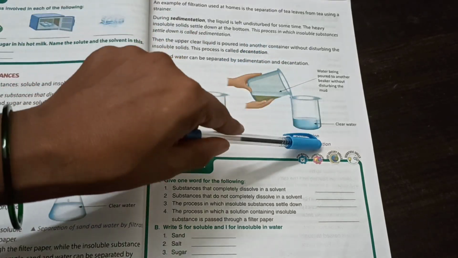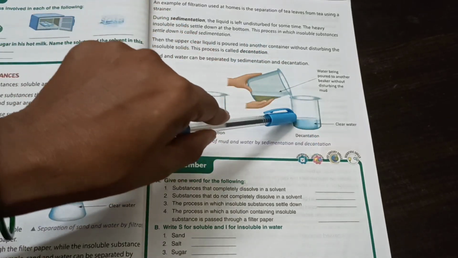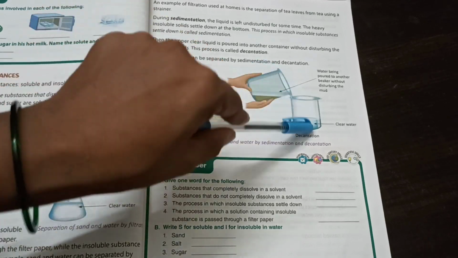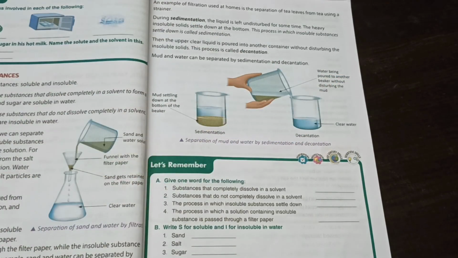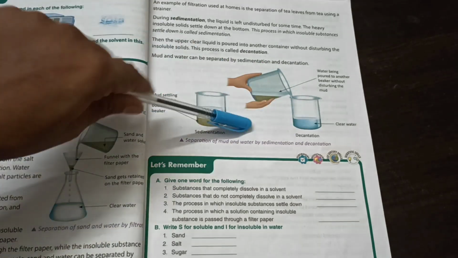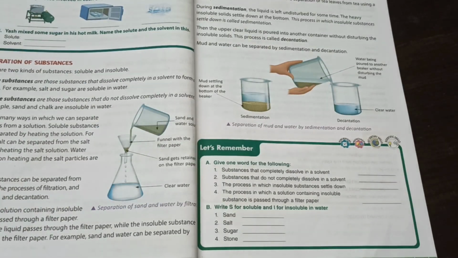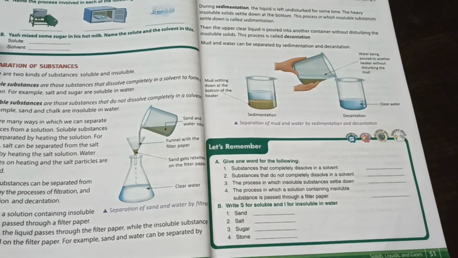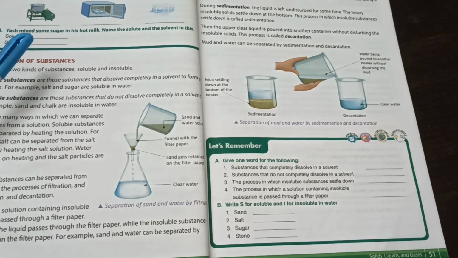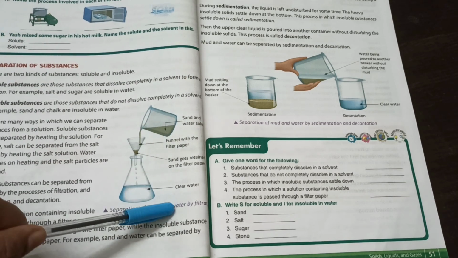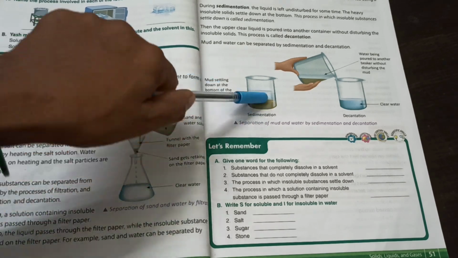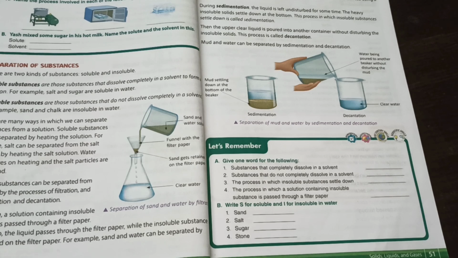This is decantation. This diagram is very important. Please draw it three times, and don't leave out the naming and labeling, which are also very important.